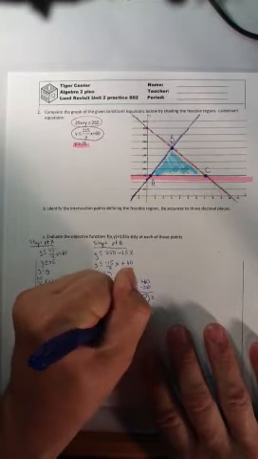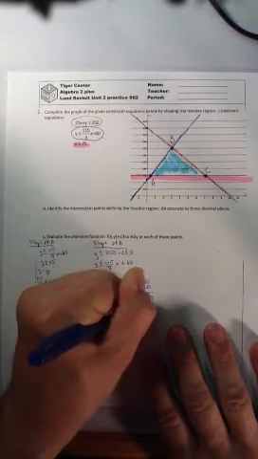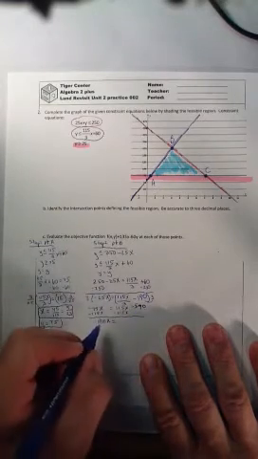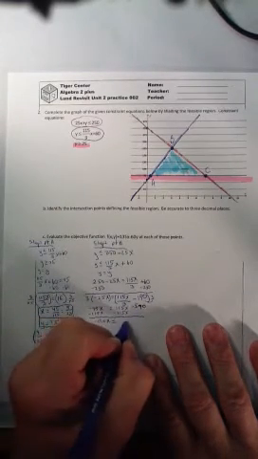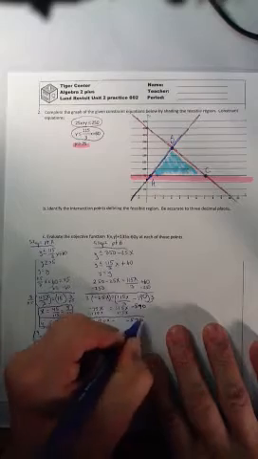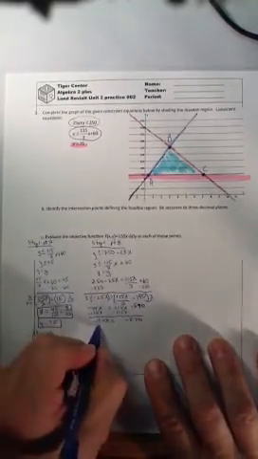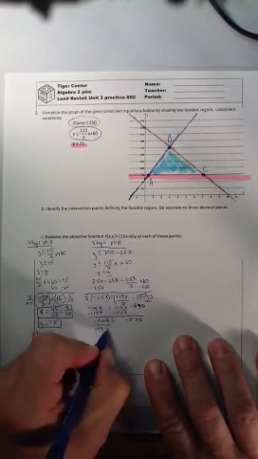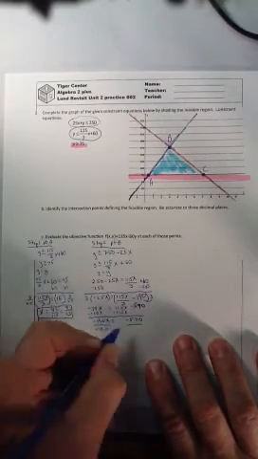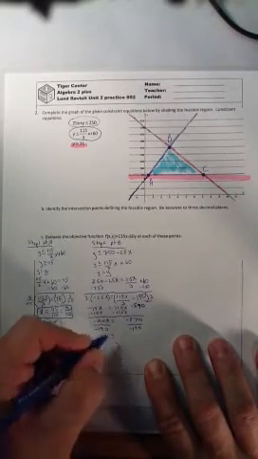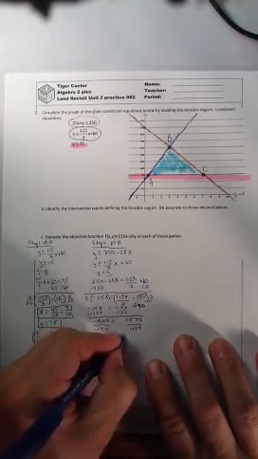I made a mistake there, didn't I? Good catch. 3 has to distribute to both of them, so that would be negative 570. So negative 190x equals negative 570. Isolate the x, undo the multiplication by dividing both sides by 190. X is going to equal a positive 3.